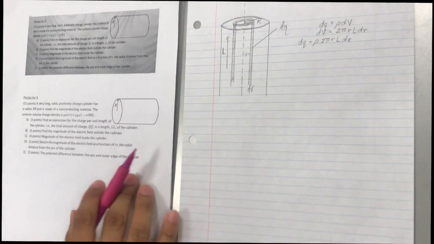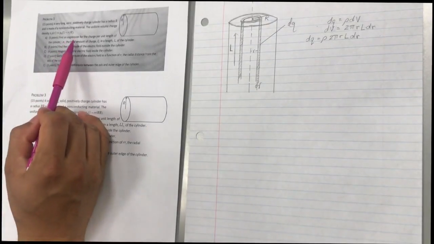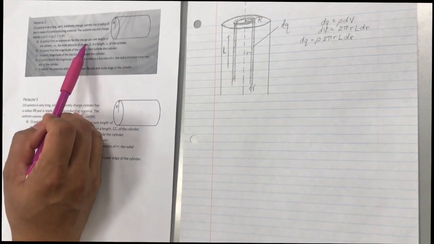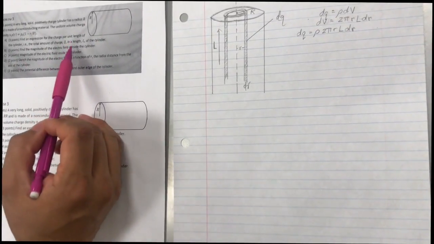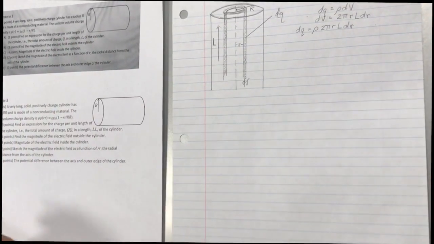Now, the question asks to find the expression for the charge per unit length. So what we're going to get is Q divided by L. So let's integrate.